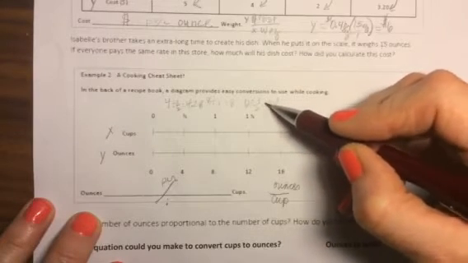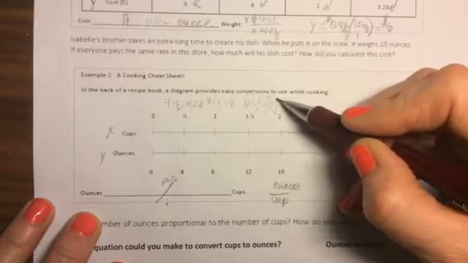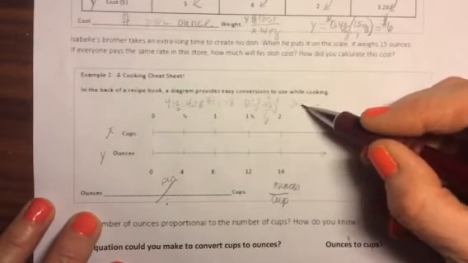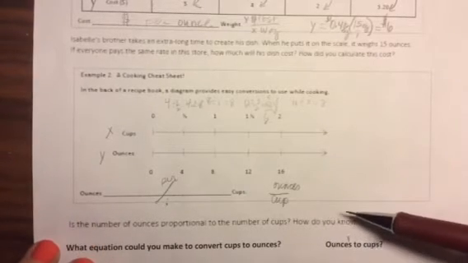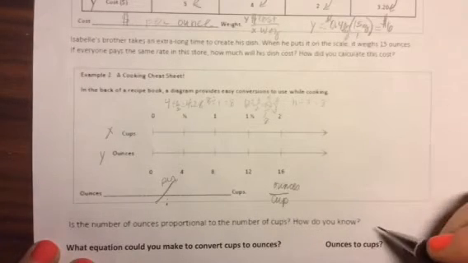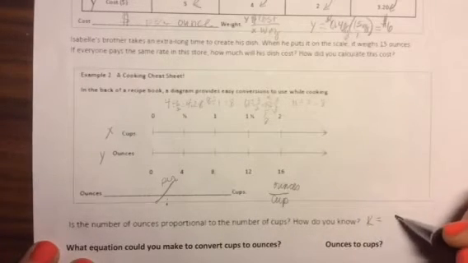My 3 cancels with the 12, and I get 4 times 2, which is also 8. And then, of course, 16 divided by 2 is also going to be 8. So they are proportional. And how do we know? Because we found the constant of proportionality, K, was equal to 8 for every ratio.